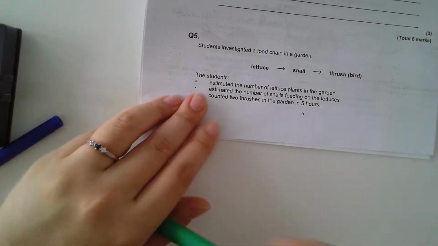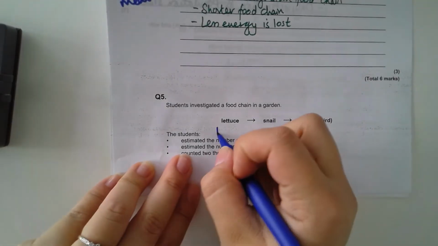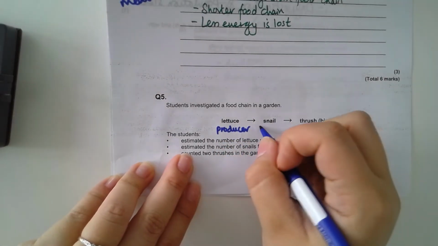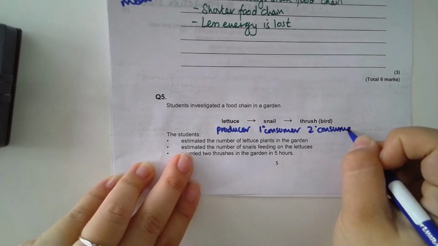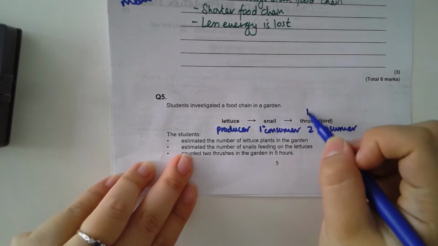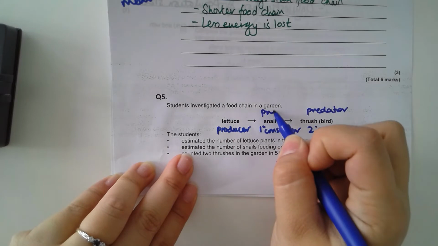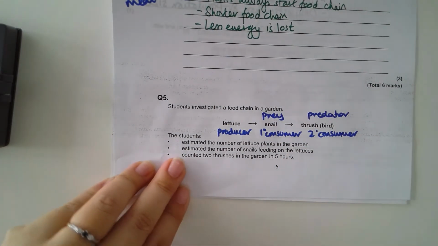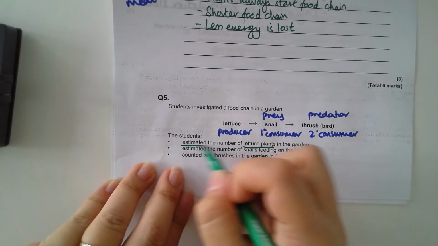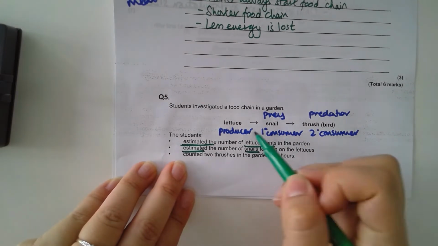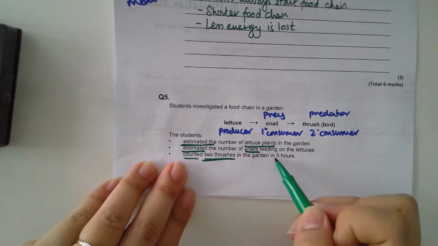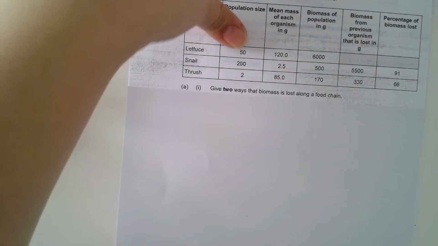Here, students investigated this food chain in the garden. And as I said before, you want to just keep practicing writing your keywords here, consumer, secondary consumer, just to remind yourself. You can even add predator and prey as well. So the students estimated the number of lettuce plants in the garden. Keyword here is estimate. They are using an educated guess by estimating. So they estimated the number of snails feeding on the lettuces, and then they counted 2 thrushes in the garden in 5 hours. So our next question says, here's a table of their calculations.